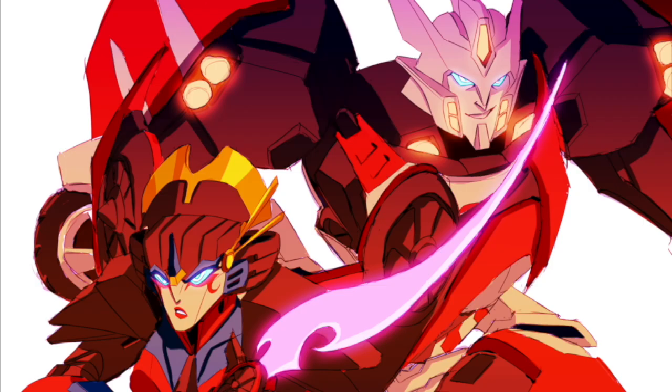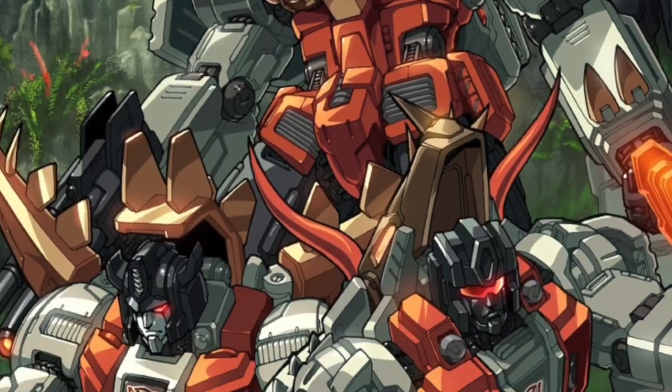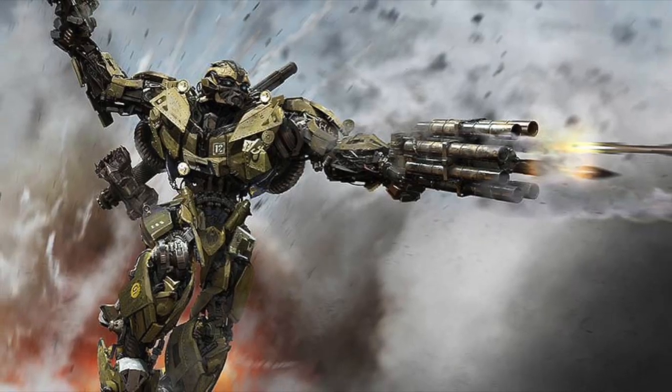Here we would see a scene with Drift and Windblade as samurais during the ancient samurai Japanese times. I'm gonna look that up. Age of the Samurai, there we go. We'd also see the Dinobots roaming the Earth and some Autobots fighting in World War II.